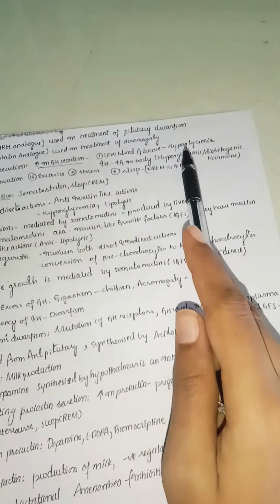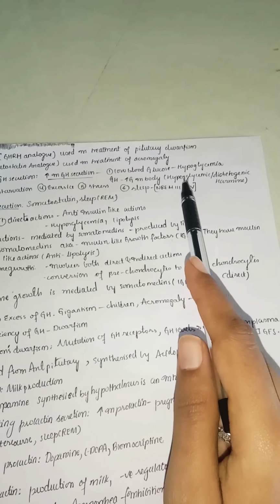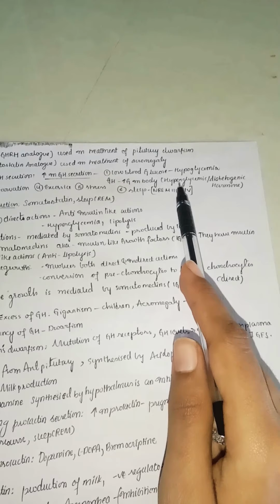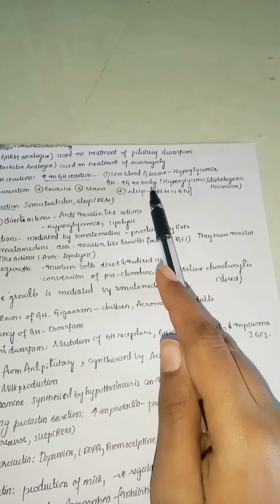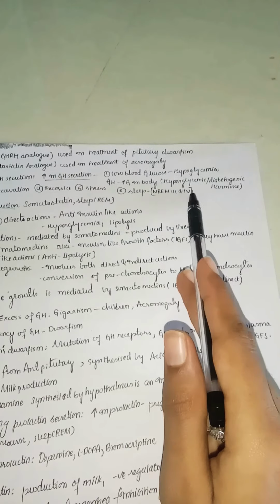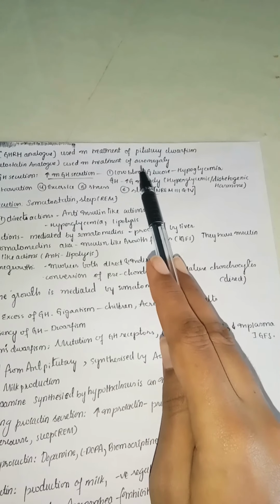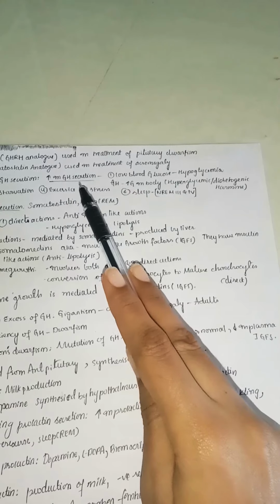For example, if you are in starvation, or fasting for many days, then the growth hormone in your body will increase. Because of this, glucose in the body increases, and that will lead to a hyperglycemic or diabetogenic condition. So the factor stimulating growth hormone secretion is hypoglycemia.